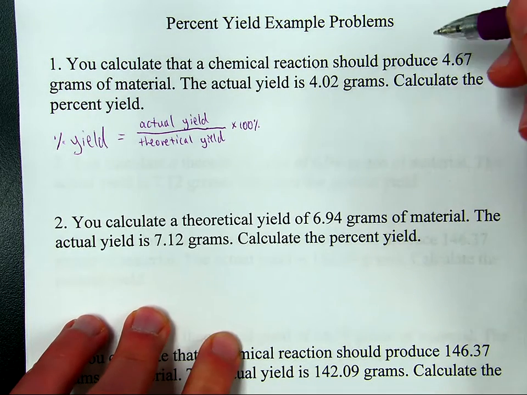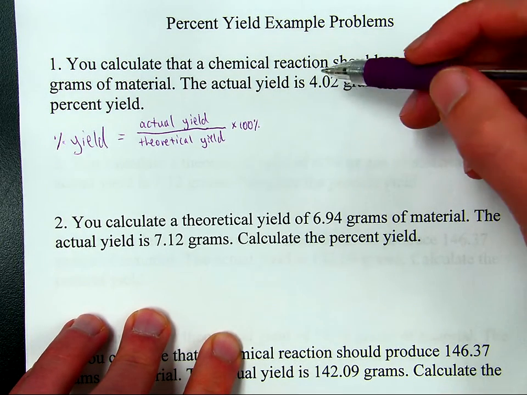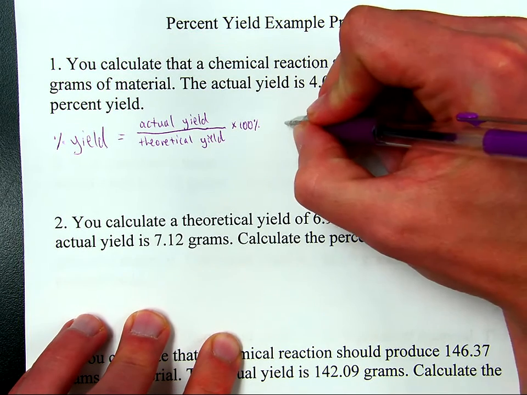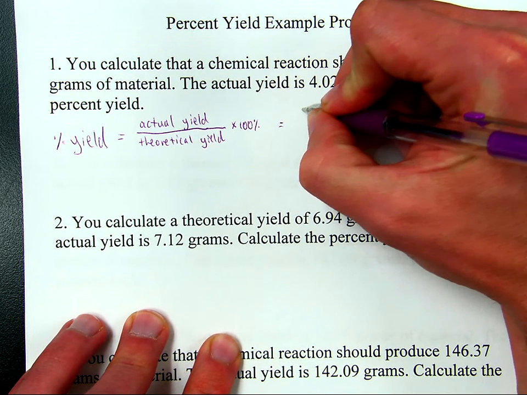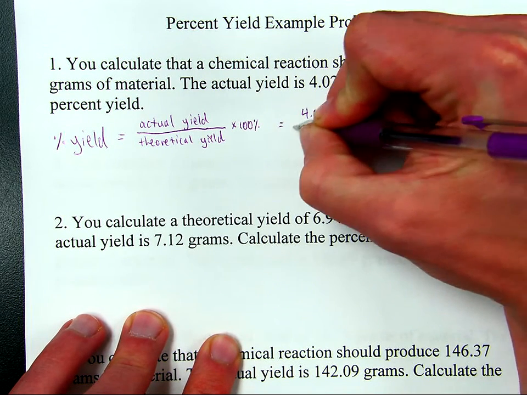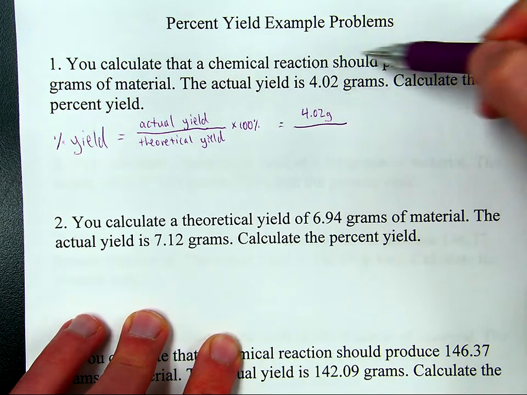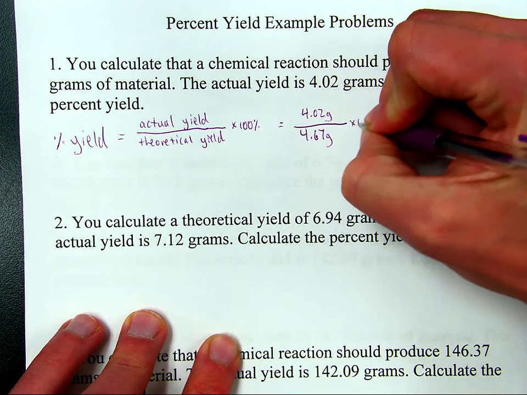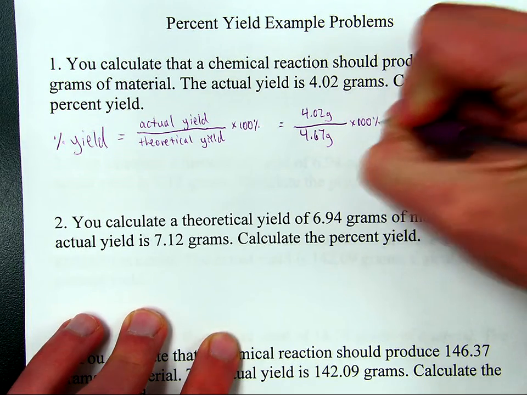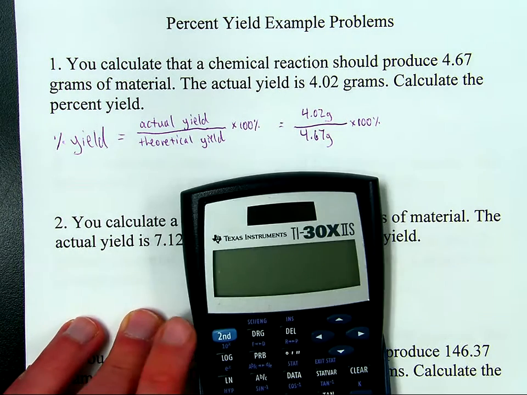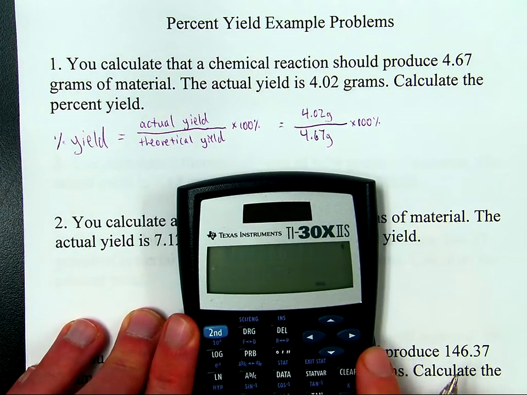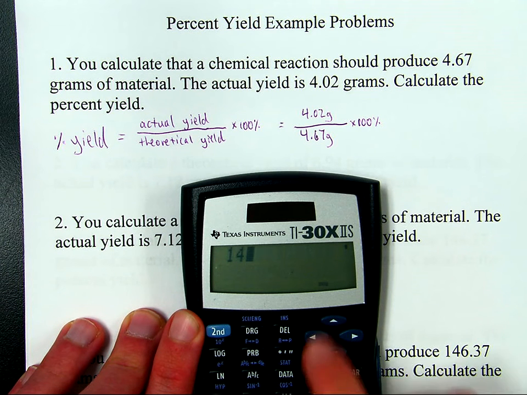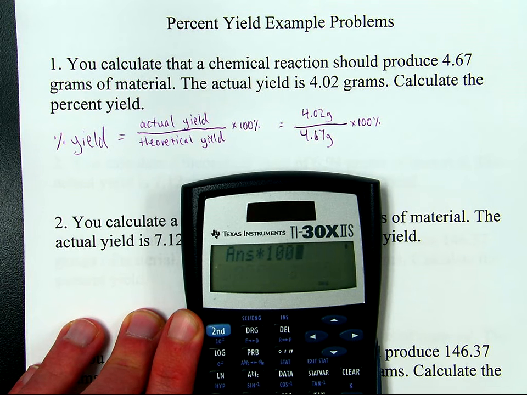In this case, your actual yield is 4.02 grams. So in this particular case, I'm going to put 4.02 grams on top. Theoretical yield is what's expected. That's the 4.67, times 100%. And then we grab the calculator and start calculating this one. So 4.02 divided by 4.67 times 100.